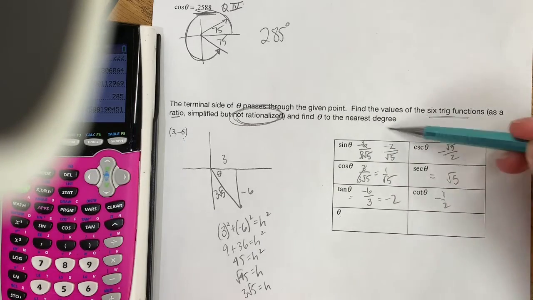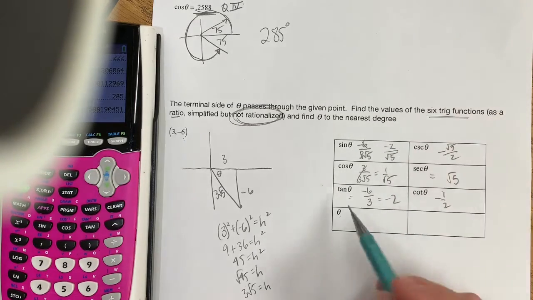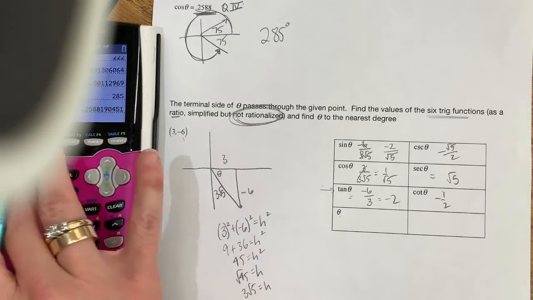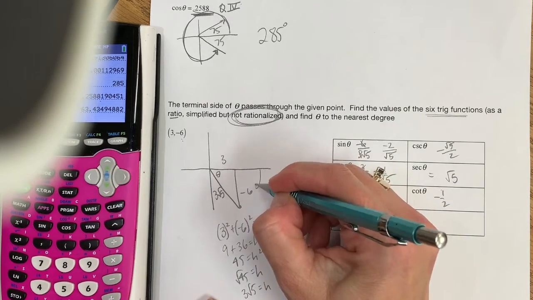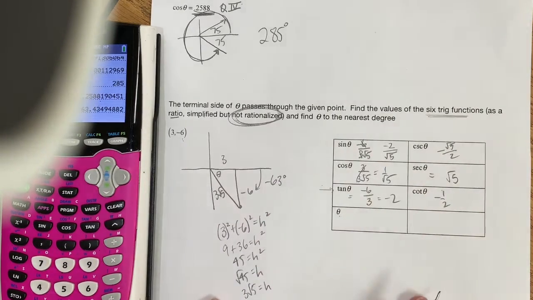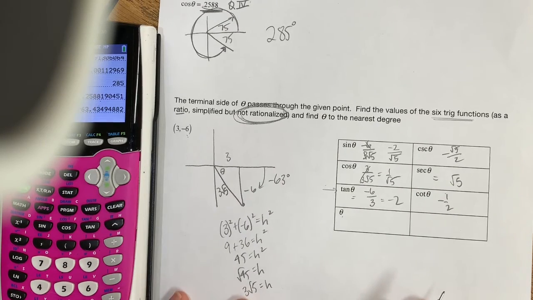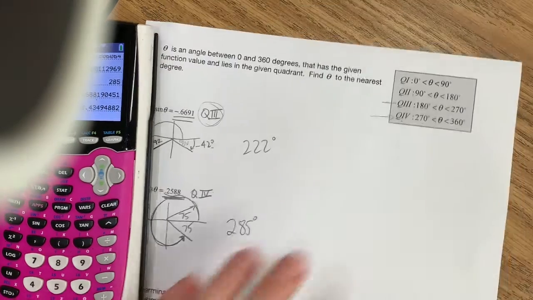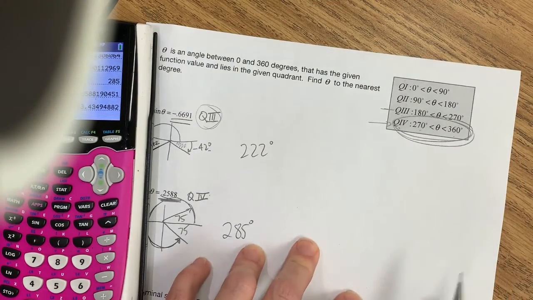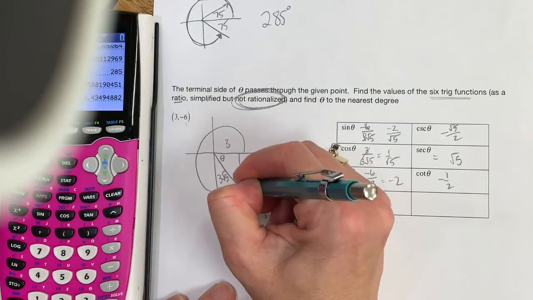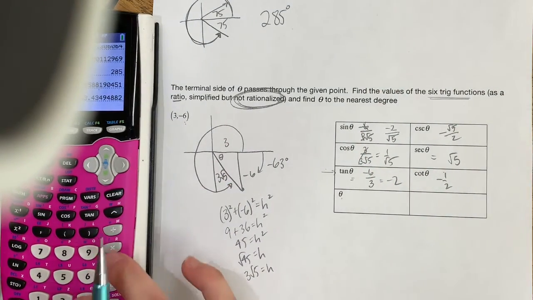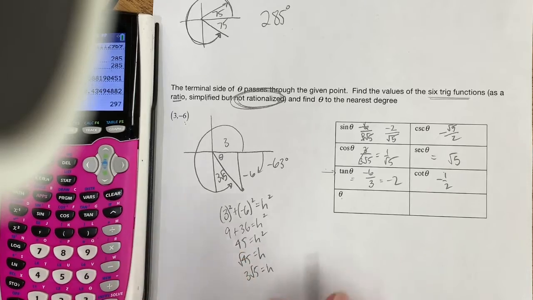And then I can pick any of these to put in my calculator to get the angle. I think I'm going to do the tangent. So second tangent of -2 gives me this angle of -63, which again, I like, except that I want an angle in the fourth quadrant, meaning, going back to this, it has to be between 270 and 360. So I'm looking for this. So if I do 360 minus 63, I should get an angle of 297.